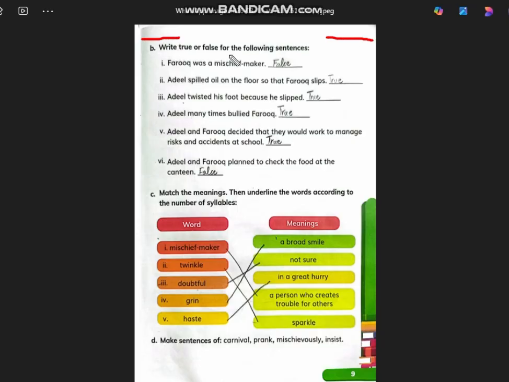Okay, the question number one, part B on this page is write true or false for the following sentences. Grade 3, we have already read the chapter, The Mischief Maker, and it was a story of Adil, who was the mischief maker in this story. Now we have to mark whether these statements given over here are true or false according to the chapter. Let us read the first one. Number one is Farouk was a mischief maker.